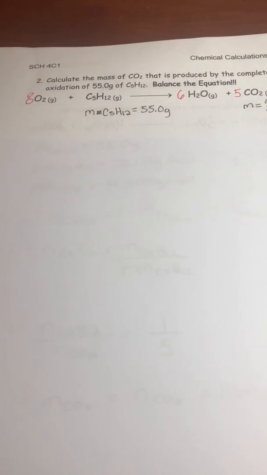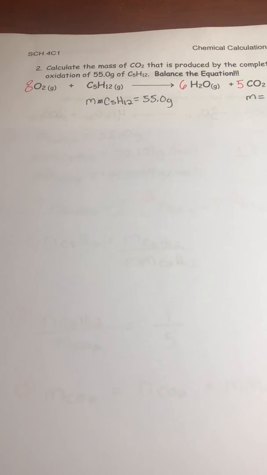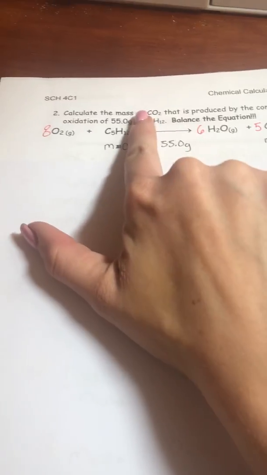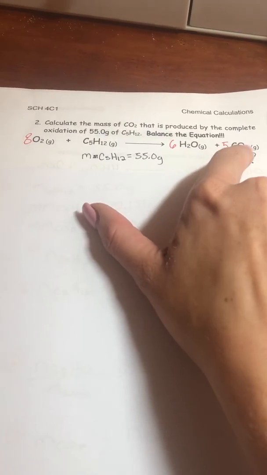For question number 2 in your stoichiometry practice, calculate the mass of CO2 that is produced by the complete oxidation of 55 grams of C5H12. Okay, so the first thing, we want to calculate the mass of CO2. So I'm going to put M equals question mark under CO2.